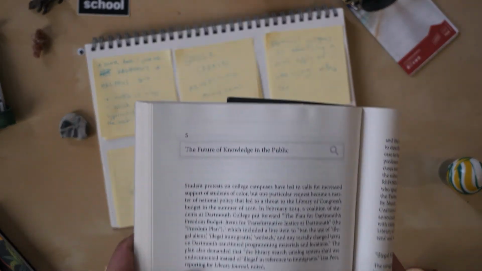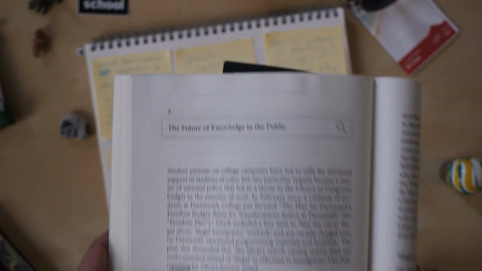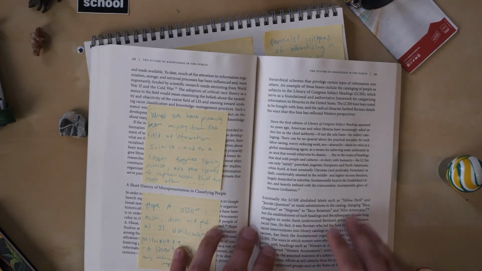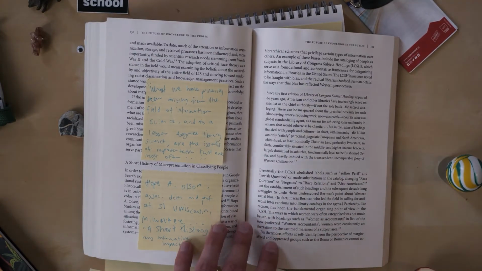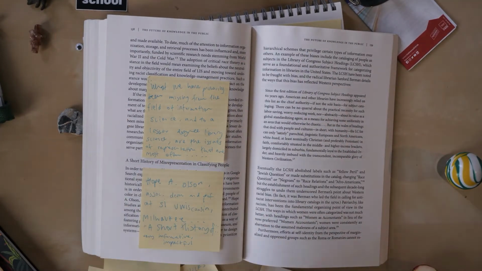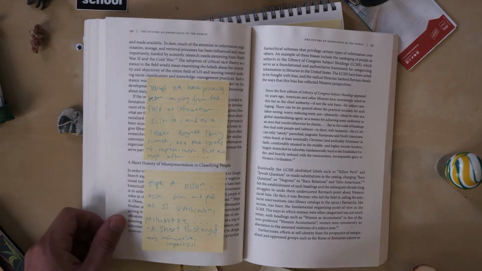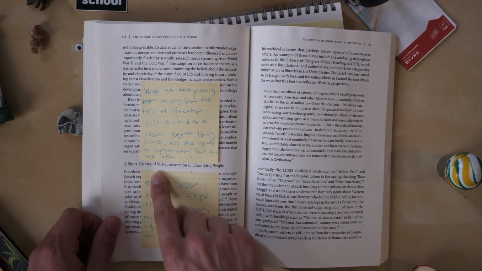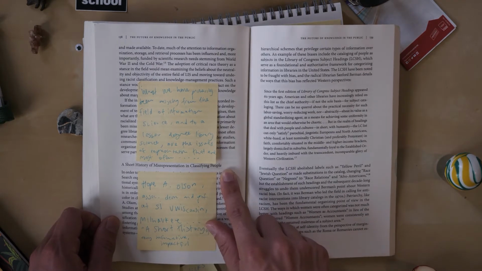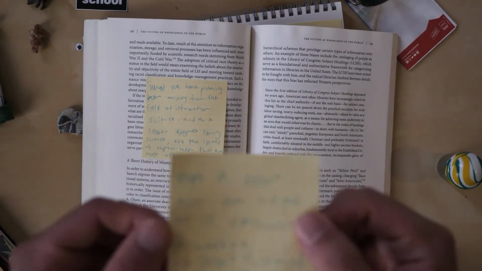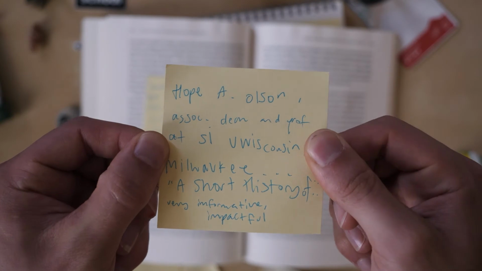Chapter 4 moves away from searching and into the future of knowledge in the public. This was really interesting because it had some bits about the history of search, and there's this great bit called A Short History of Misrepresentation and Classifying People, and there she references a lot of work by Hope A.